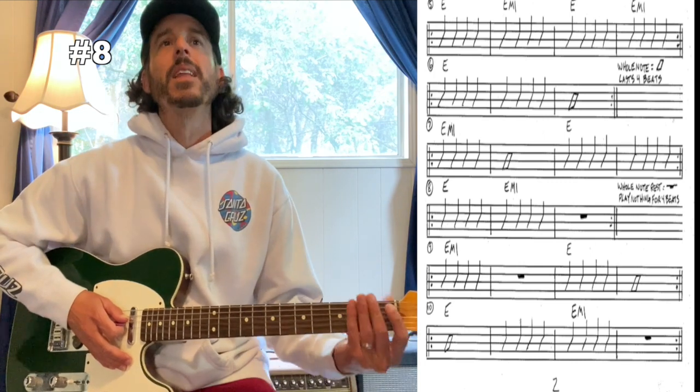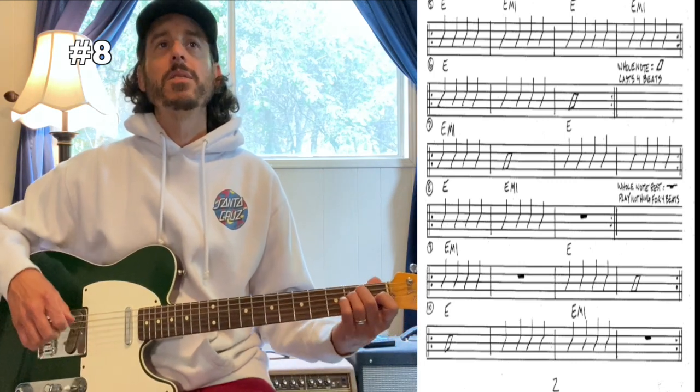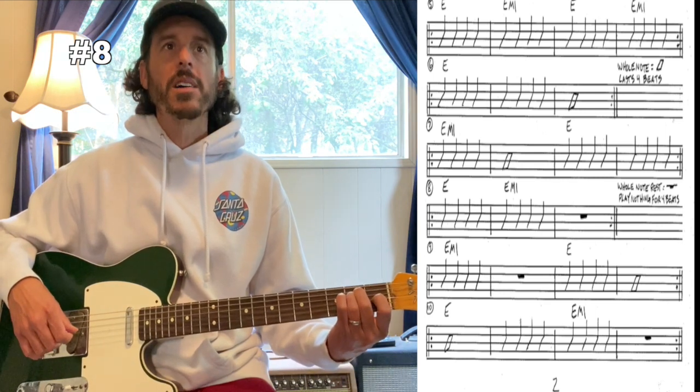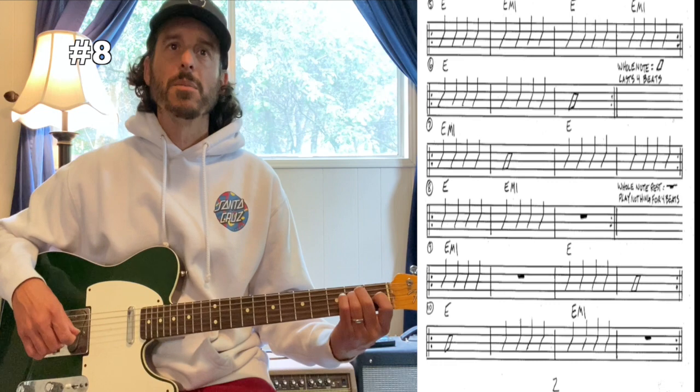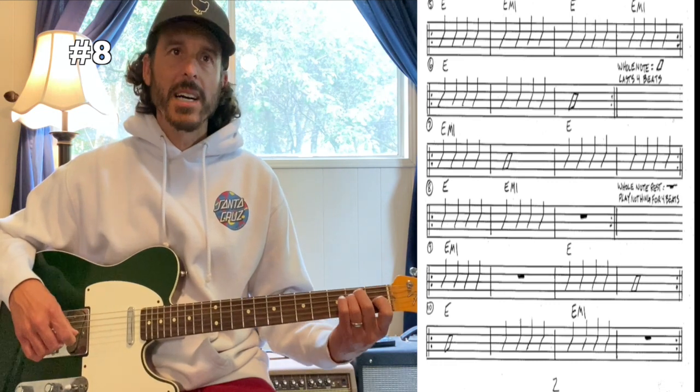Okay, now what we're going to do is do an E major for 1 bar, switch it to an E minor for bar 2, and then have a whole note rest for bar 3. I'm going to play this 2 times.